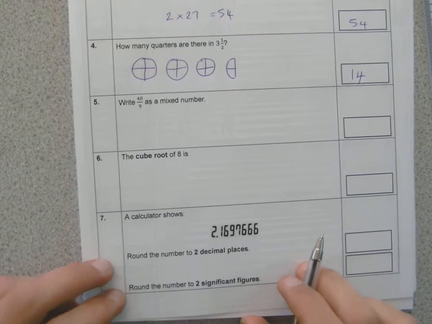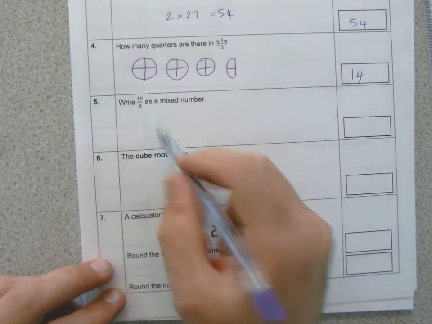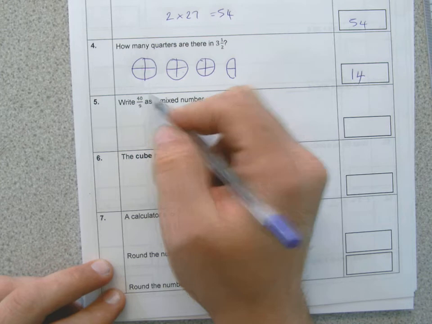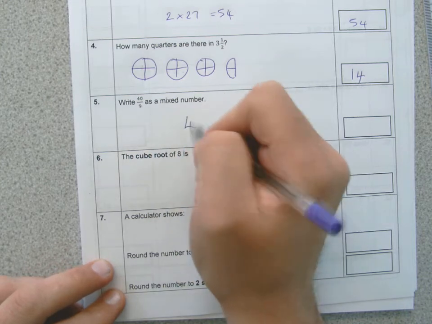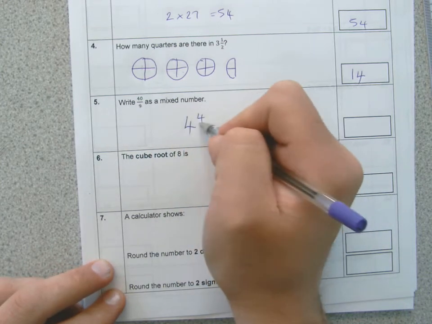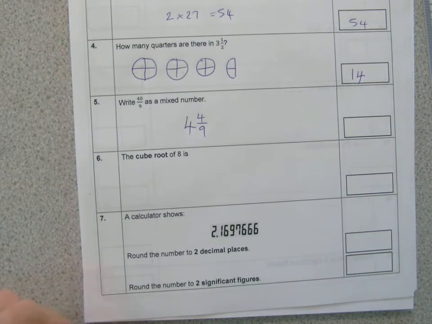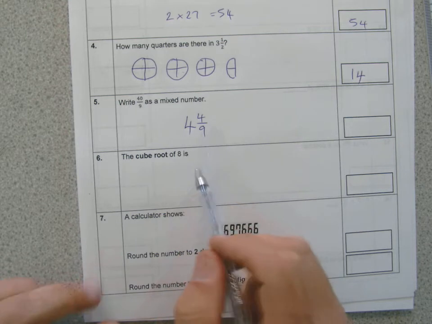And question 5, write this as a mixed number, so 9 into 40 goes 4 times, yeah? And there's 4 left over 9, okay? So 9 into 40 goes 4 times, 9 times 4 is 36, so there's 4 left over.